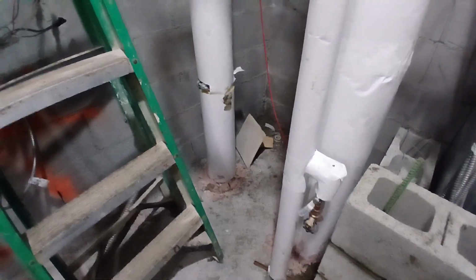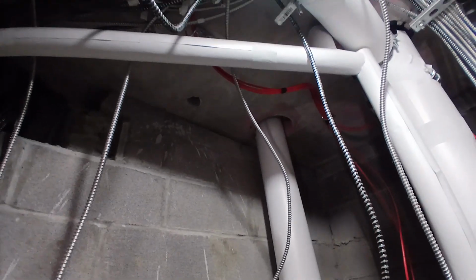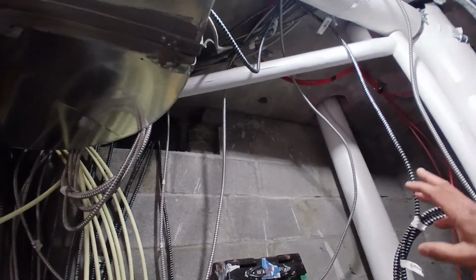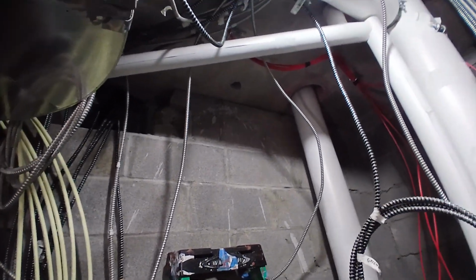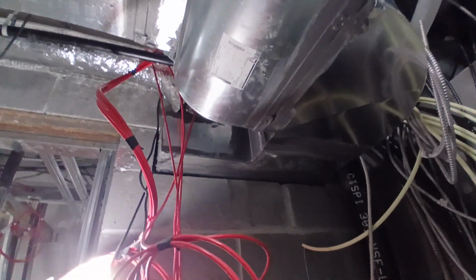They had to fix it. And there's no compound on the top of the brick. So any smoke from this mechanical room is going to get into the apartment. That's not acceptable. We need to fix that.